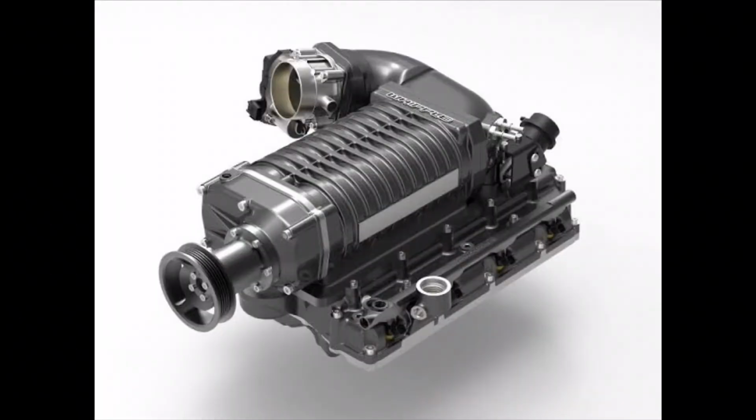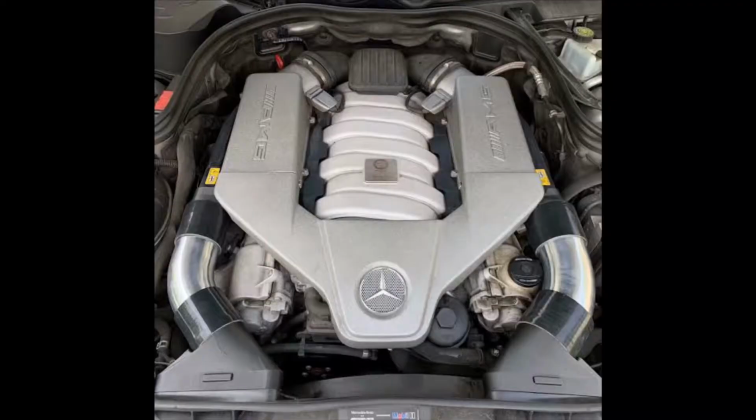Forced induction is using turbochargers or superchargers to force more air into the cylinder so that the engine can produce more power. And naturally aspirated engines are engines that do not use any form of forced induction. So if you bring two engines with the same displacement and one is naturally aspirated and the other one is forced induced, obviously the forced induced one will produce more power.